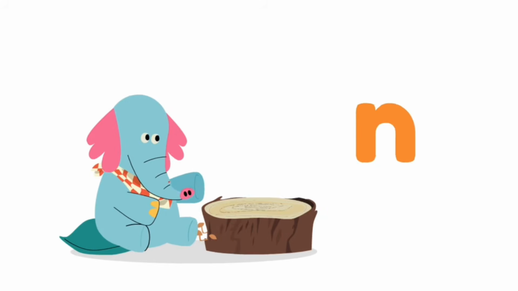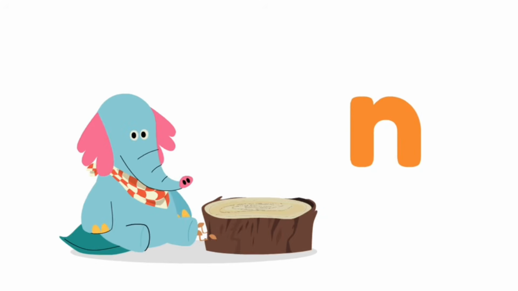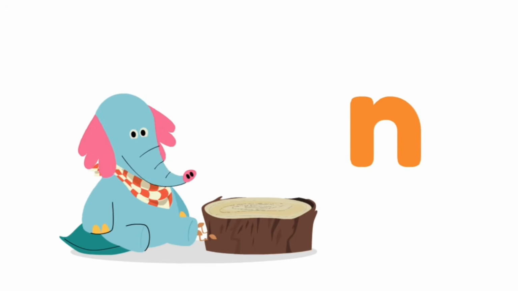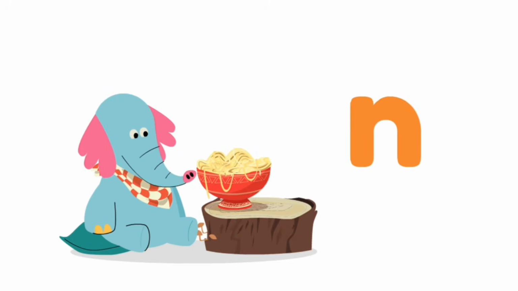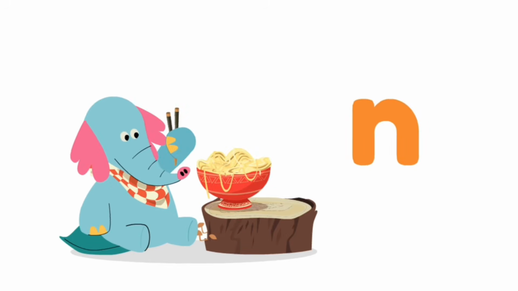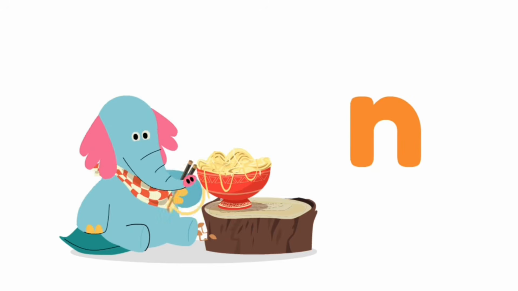This is the lowercase n. N makes the N sound. Oh, like in the word noodles. N as in noodles.